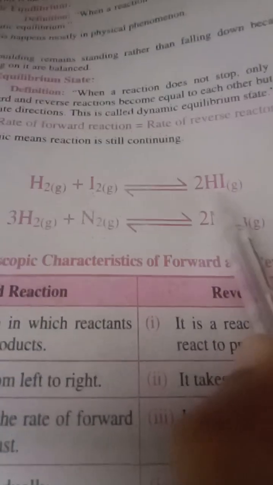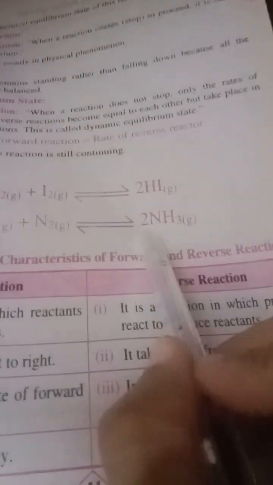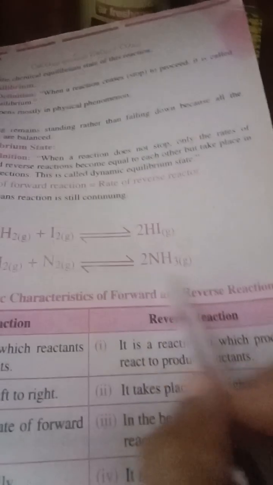Here are examples of reversible reactions: CaCO3 decomposing to CaO plus CO2 is also reversible. Another is hydrogen iodide formation, and 3H2 plus N2 produce 2NH3, the ammonia product.